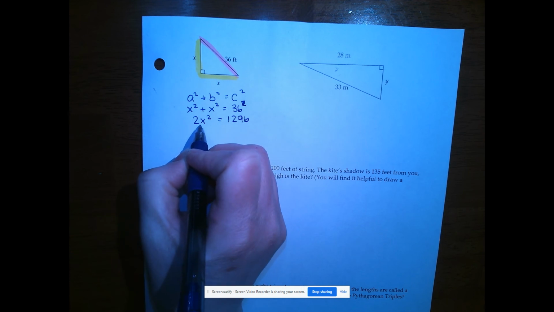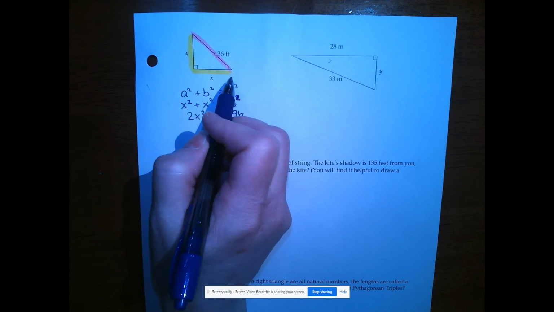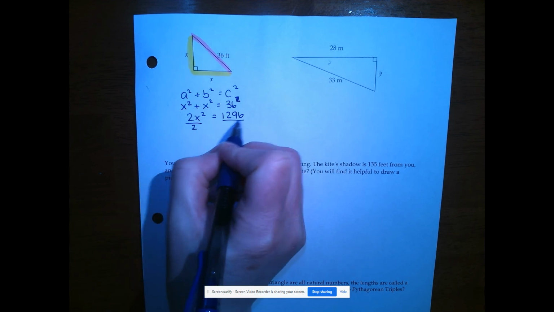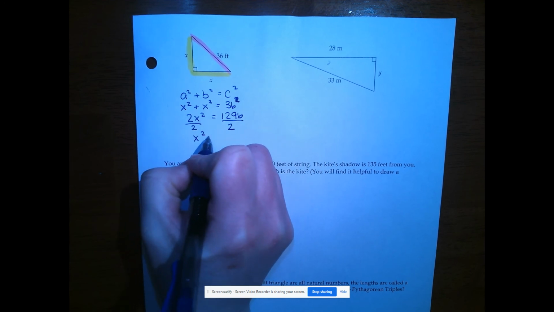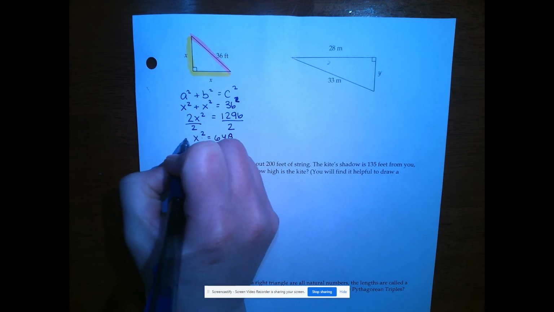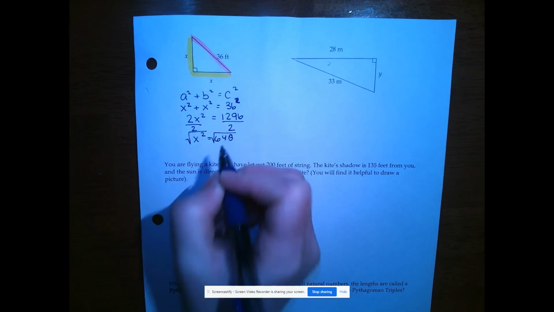This is really important. This one's very unique. If you have any homework, any quiz, any test, any study guide where both of the legs are a variable, this is the one to look back at. This is multiplication, 2 times x squared, so I'm going to divide both sides by 2. X squared equals 648. And because it says x squared, I'm going to do the inverse, which is to square root both of them.